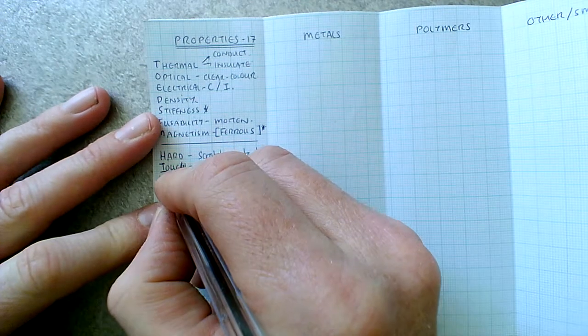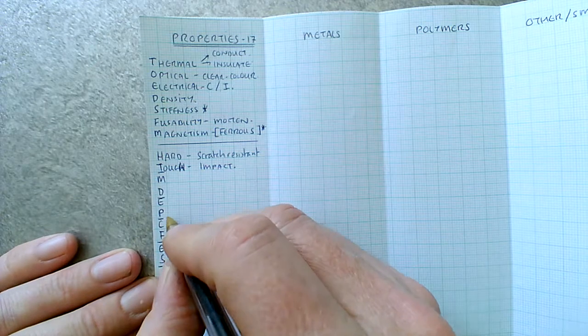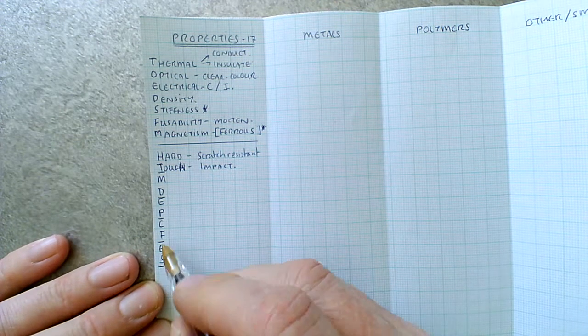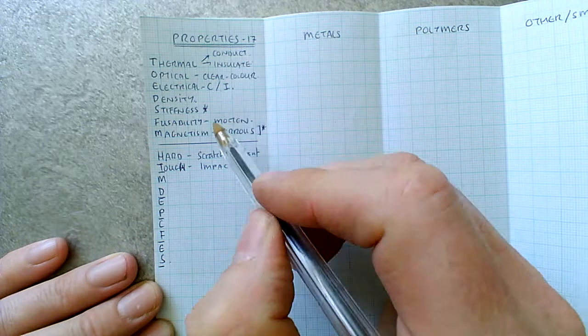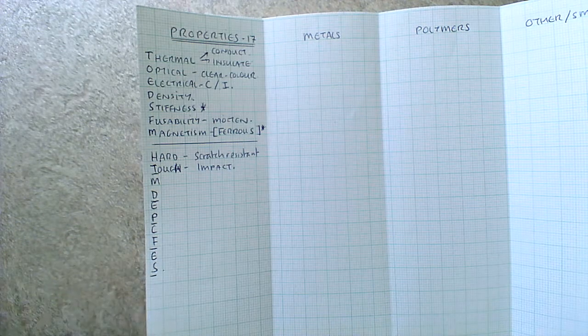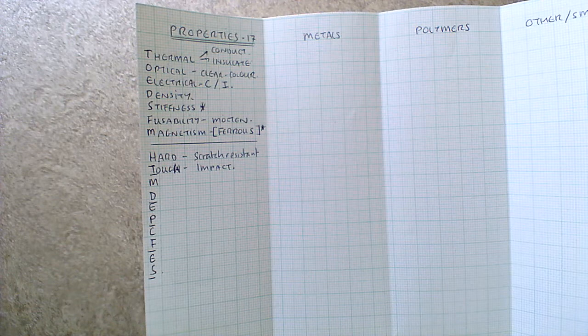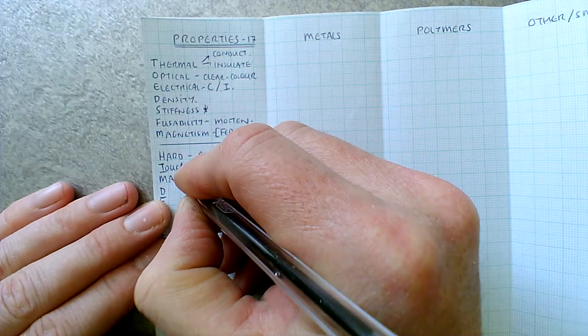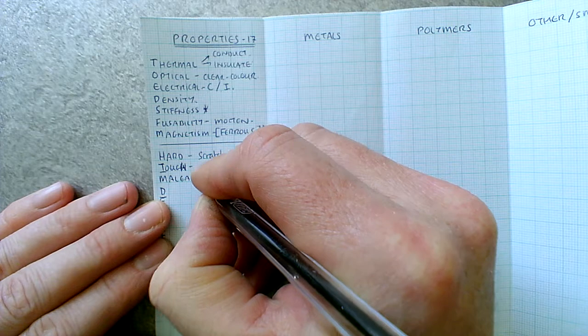Then we have malleability and ductility, elastic, plastic, creep, fatigue, environment and sustainability. So in total there we have 17 properties. I'm going to have a quick look at these lists and then we'll start looking at our materials. So, malleable.